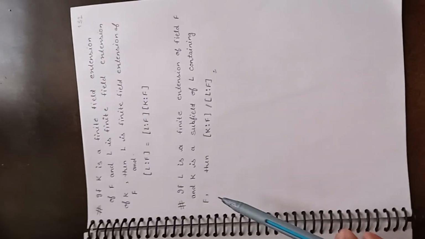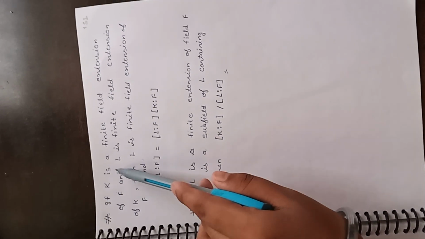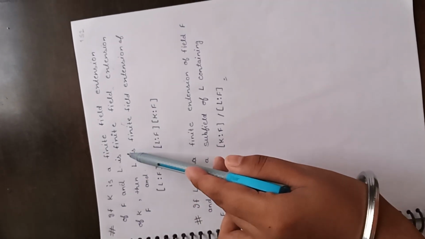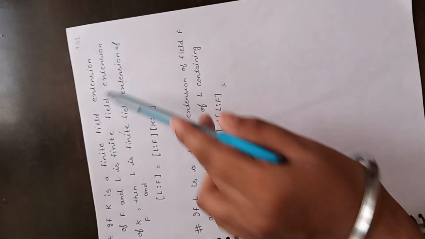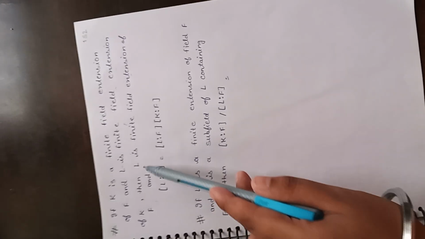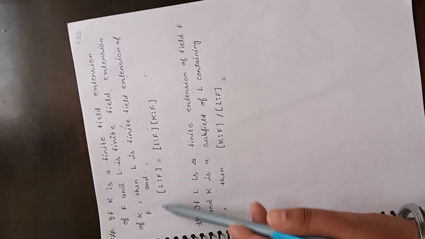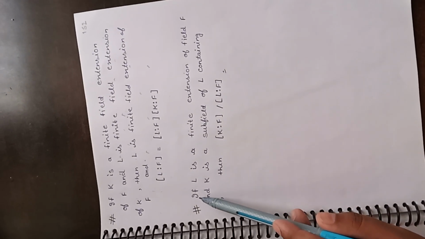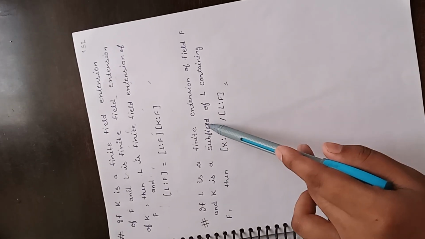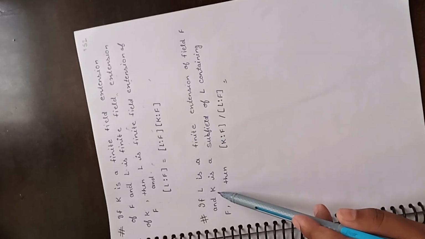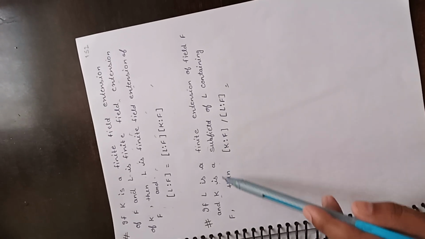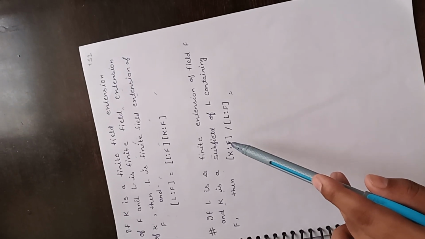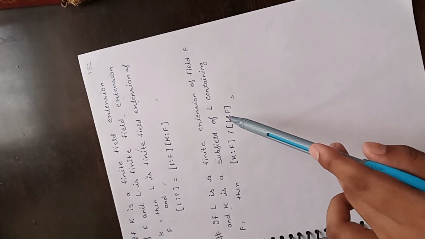Then some points. If K is a finite field extension of F and L is a finite field extension of K, then L is a finite extension of F. Also, if L is a finite extension of a field F and K is a subfield of L containing F, then [K:F] divides [L:F].